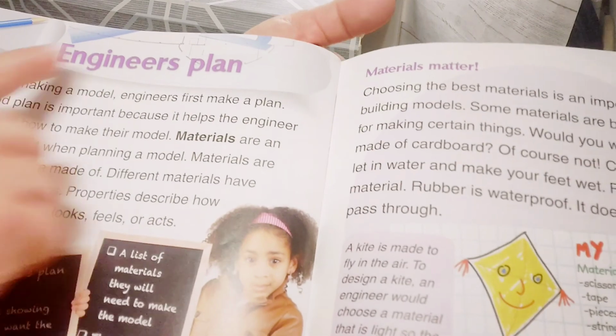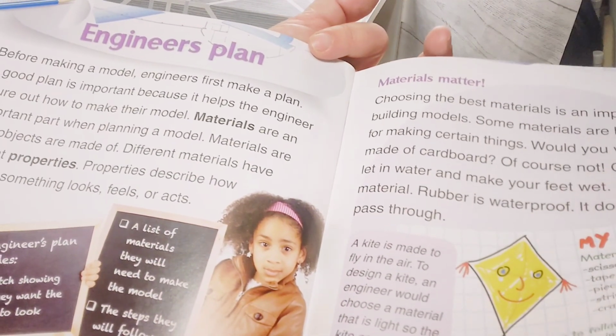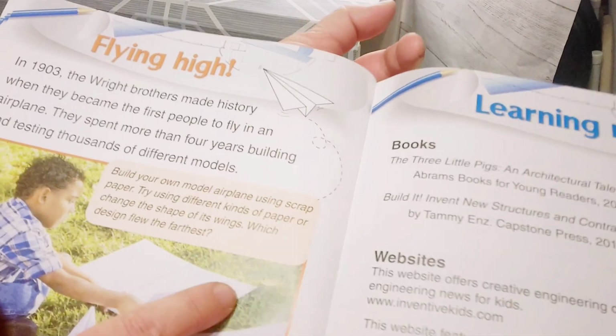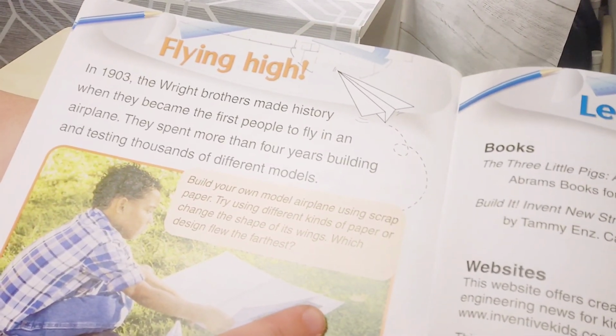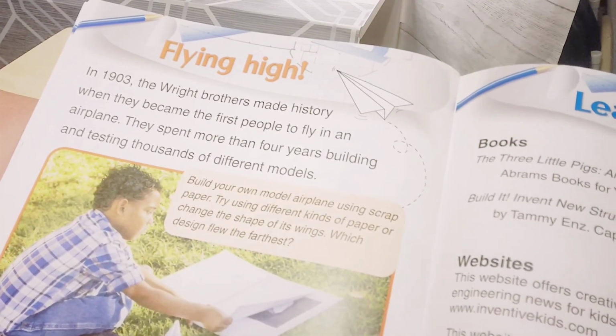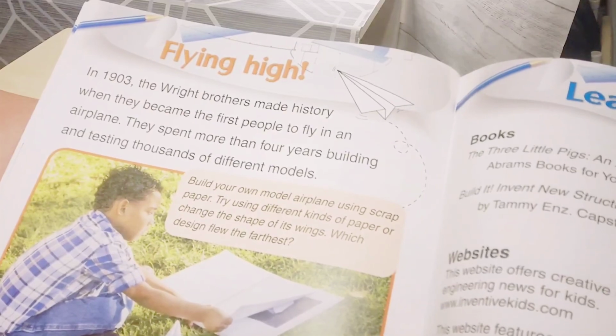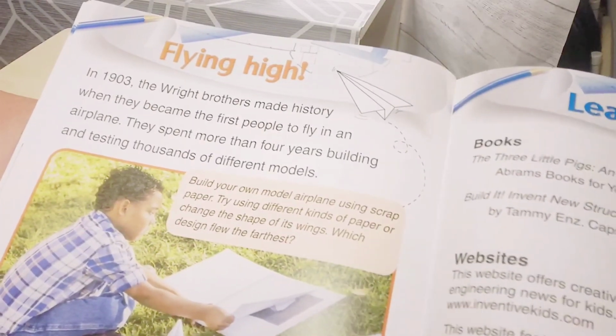So this is exactly what we've been talking about, these engineering ideas in science and how we design things. Flying high. In 1903, the Wright brothers made history when they became the first people to fly in an airplane. They spent more than 4 years building and testing thousands of different models.